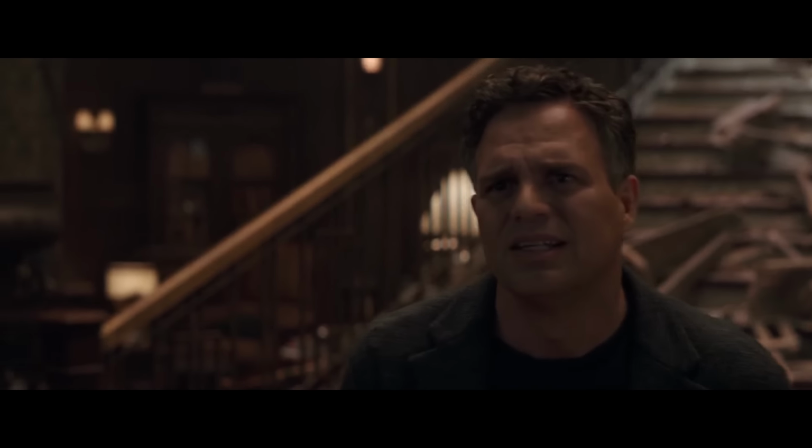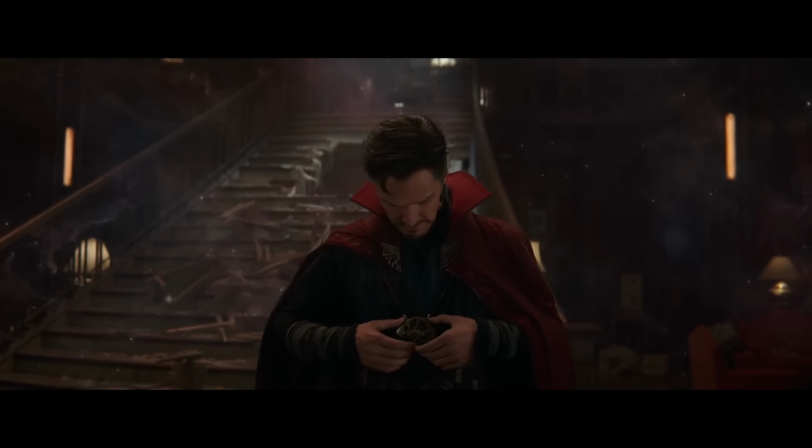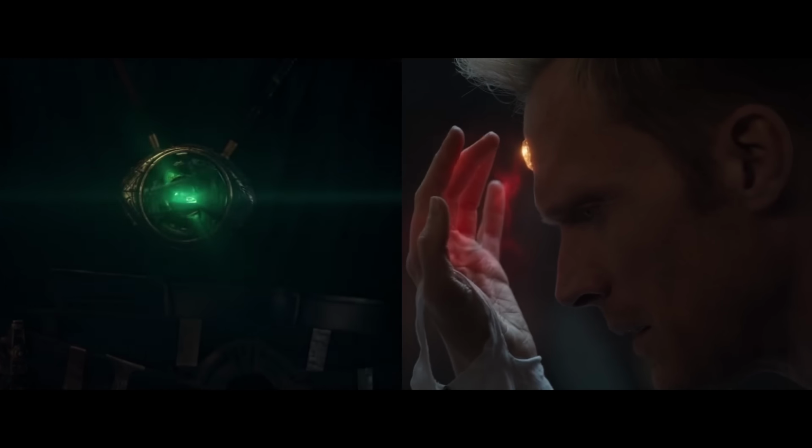1, our heroes get together and learn of the initial threat in under 15 minutes. 2, our heroes, specifically Strange and Vision, possess Infinity Stones.